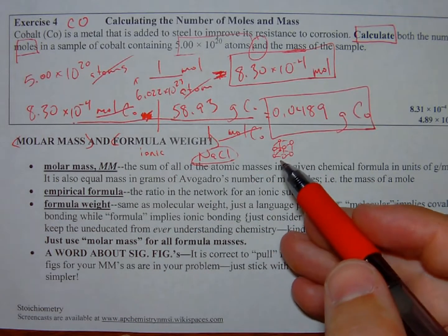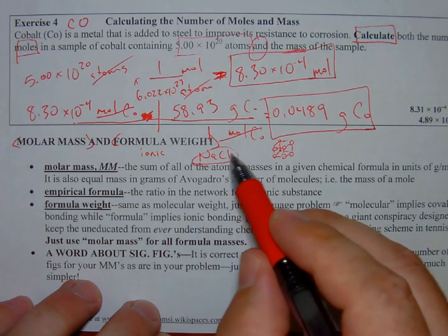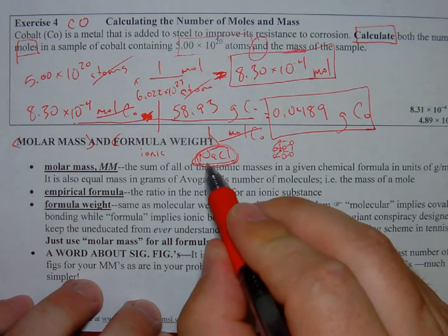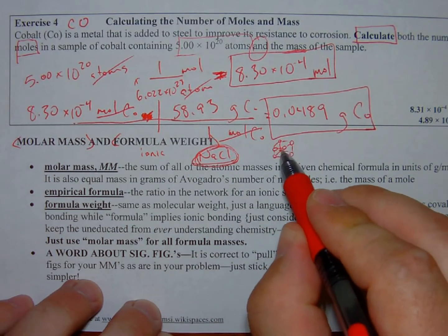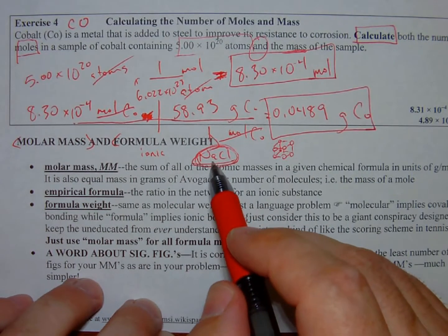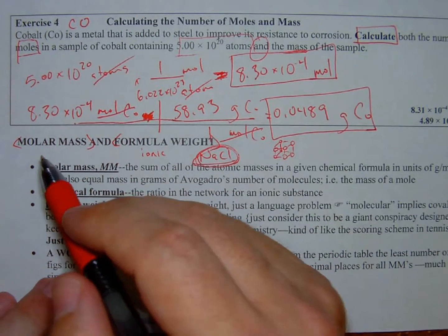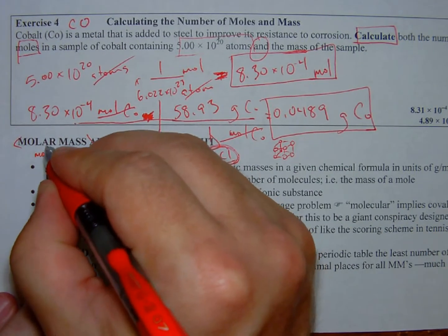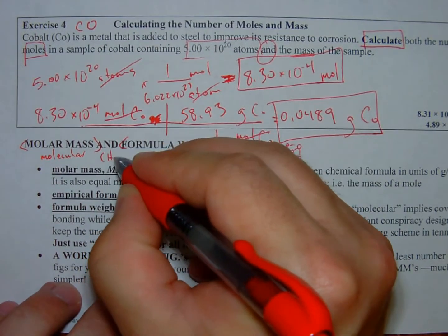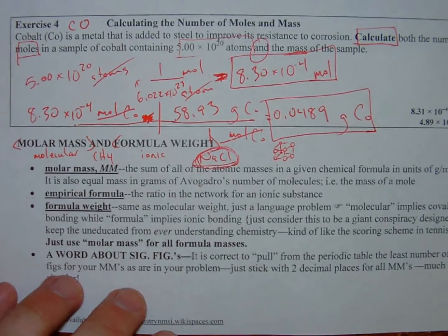Formula weight is typically reserved, or should I say it used to be reserved, to describe an ionic compound, and this would be the formula unit. Now, the substance doesn't exist as NaCl. It exists as Na bonded to a bunch of Cl's and a Cl bonded to a bunch of Nas, but when you break it down to its most basic unit, we have formula weight. And then molar mass, that would typically be reserved for something that was molecular, something like CH4.